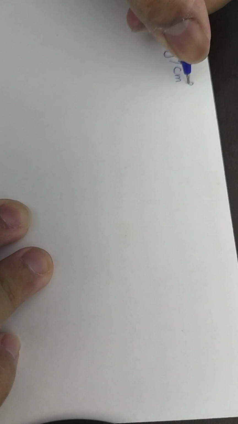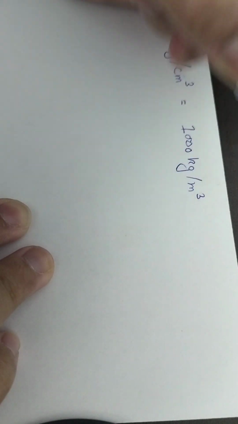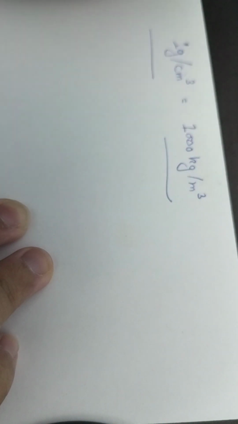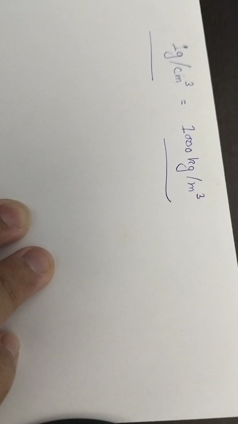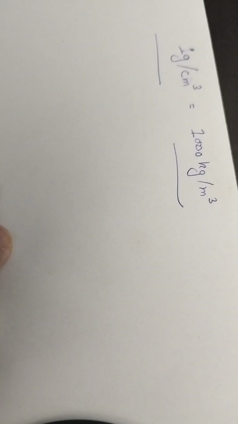So for a long time in my junior years, I had been wondering how this thing was possible. 1 gram per centimeter cube is equal to 1000 kilograms per meter cube. I didn't understand this because I hadn't visualized it and learned it in a way which I could see it. Okay. So what we are going to do today is we are going to actually see how this looks.